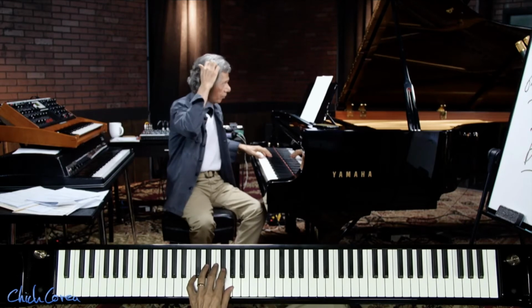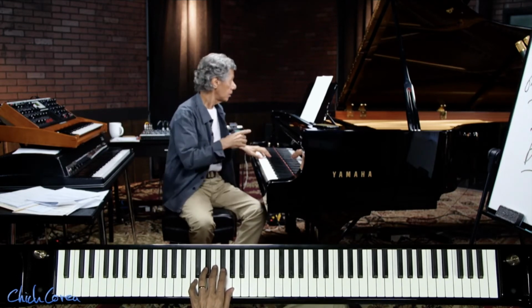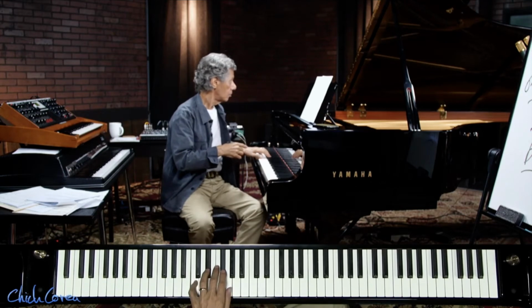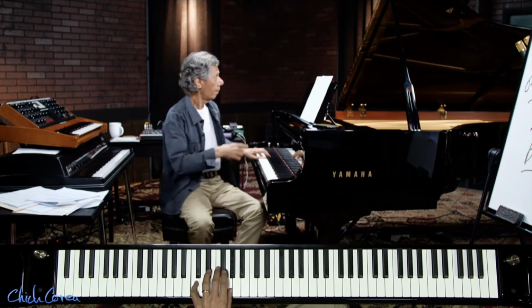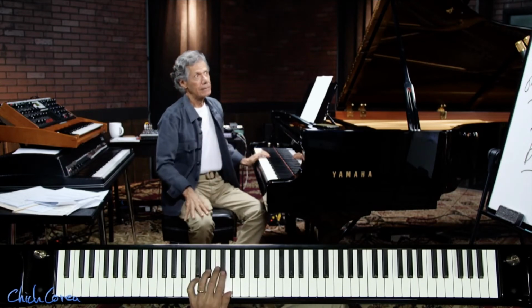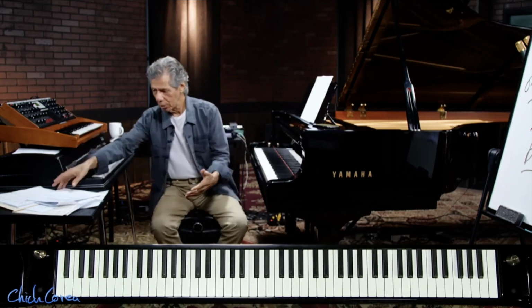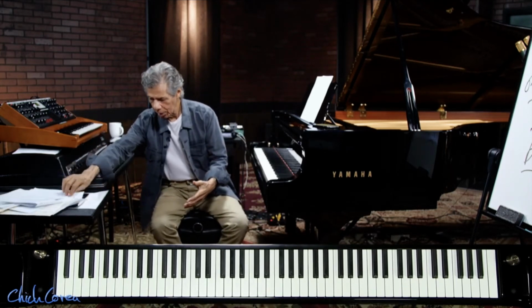I just wrote this piece. I was going to play it for you at this workshop or the next, but it starts out with a left hand that goes like this. Now I'm reading. So reading is a guide. You could be reading words, you know.